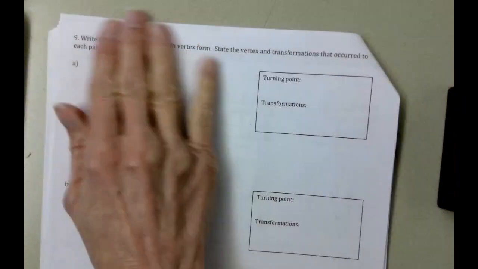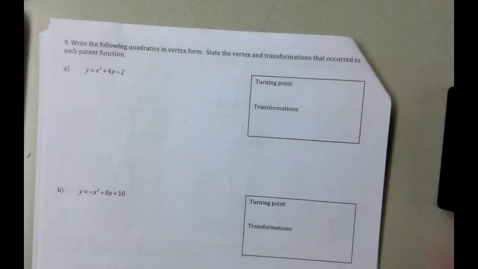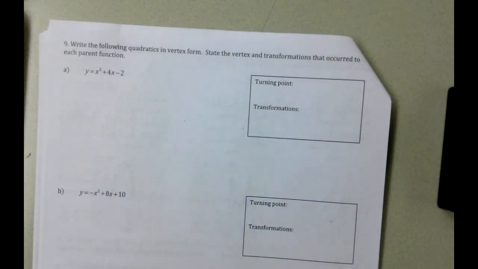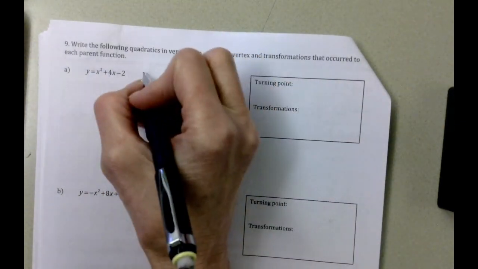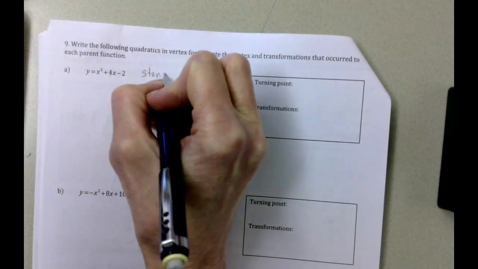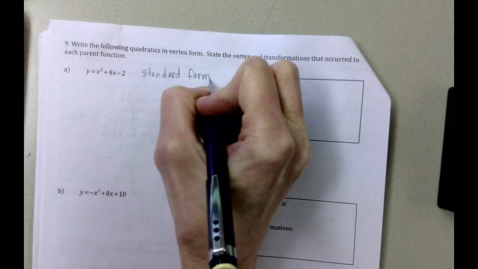Write the following quadratics in vertex form. State the vertex and transformation that occurred to each parent function. Well, in order to write this equation in vertex form, by the way, this is in standard form, we need to complete the square.